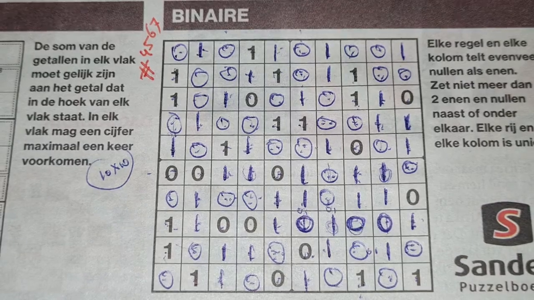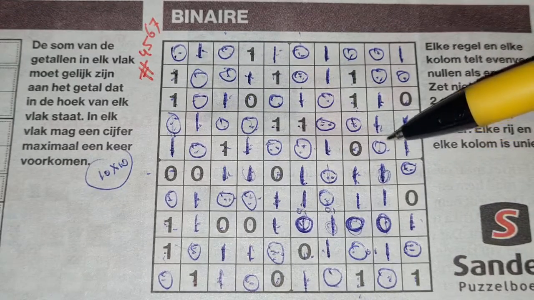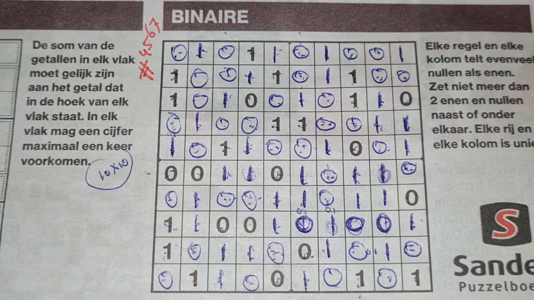Wow, I like this one. Yes, I really do, this binary. Do you think so?